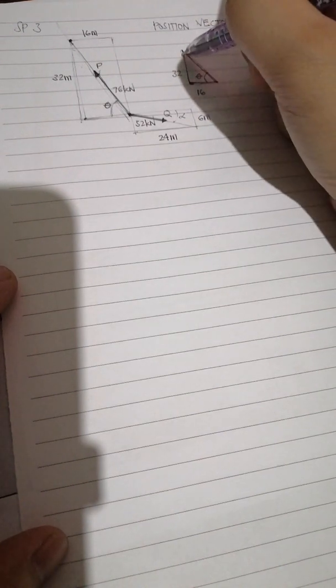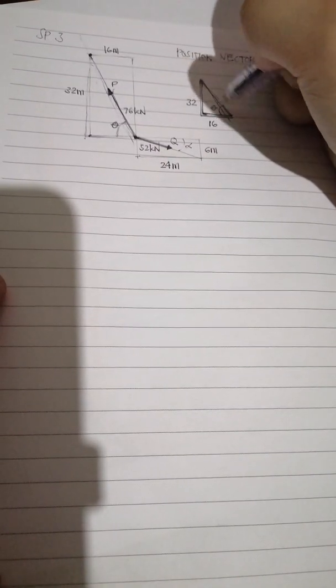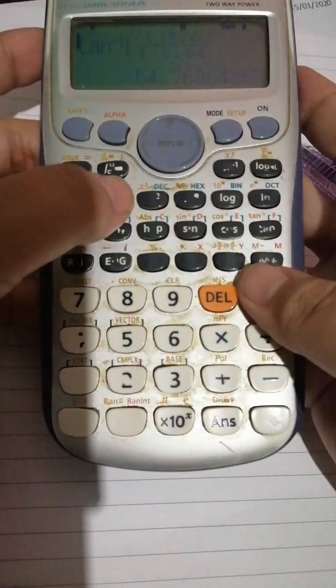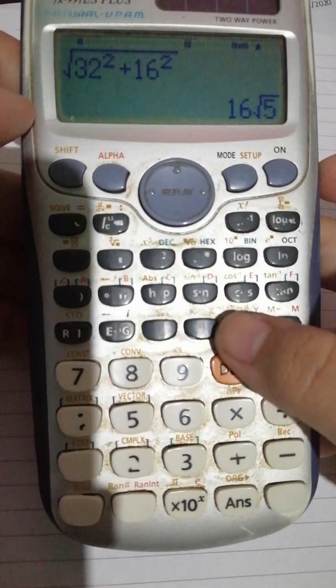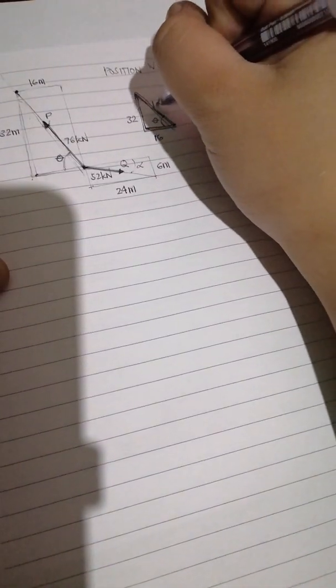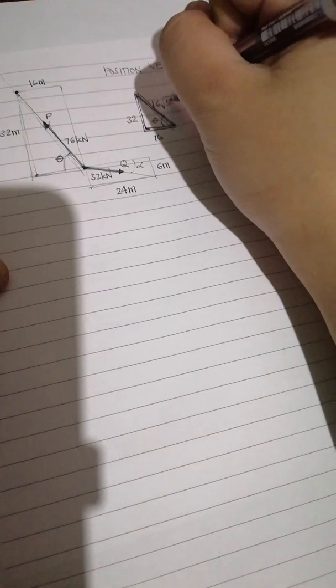Now, for this position vector, we could get the magnitude, this length itself. So we just use Pythagorean: 32 squared plus 16 squared. Therefore, this is 16 square root of 5.